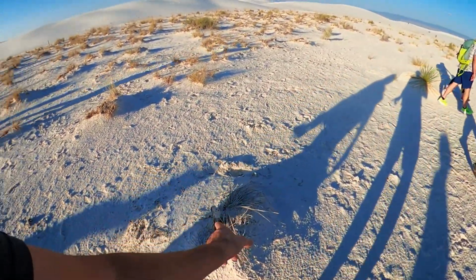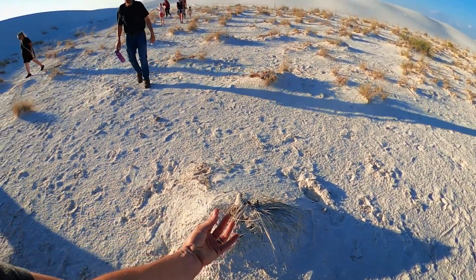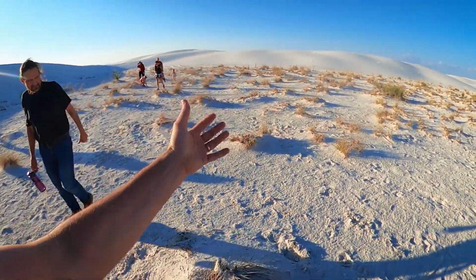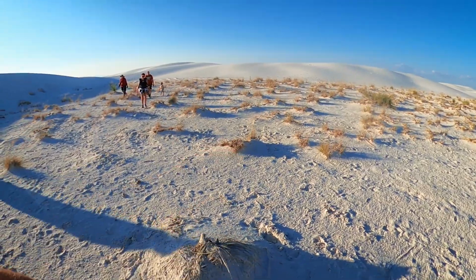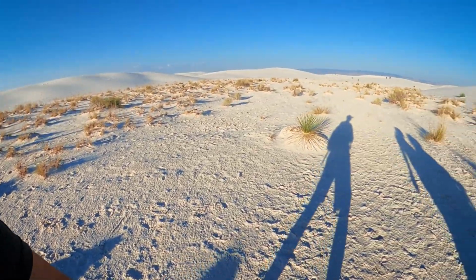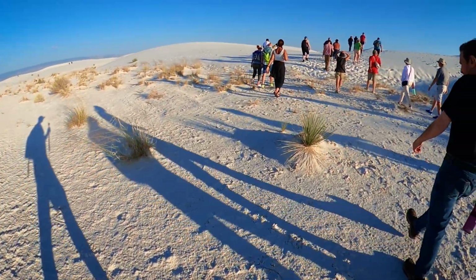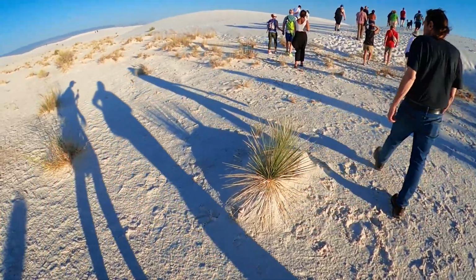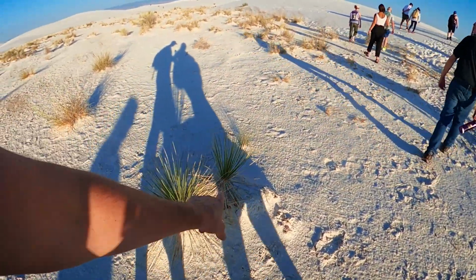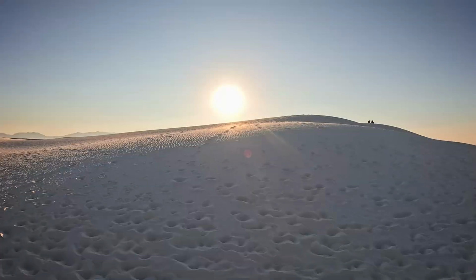These are the remains of the yuccas. They'll grow up as the sand dune covers them. They'll keep growing up through it, but when the sand dune leaves, they can't support themselves and they fall down. This is one of the young yuccas here. You can see how he got buried and he just grew up through it.